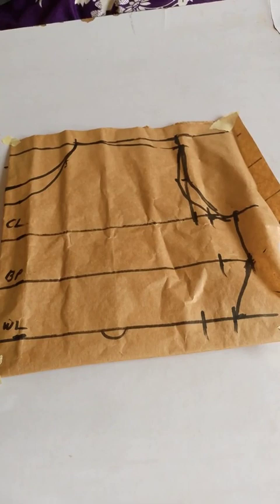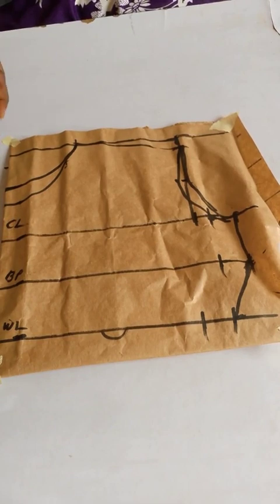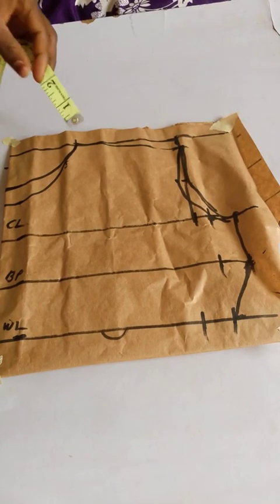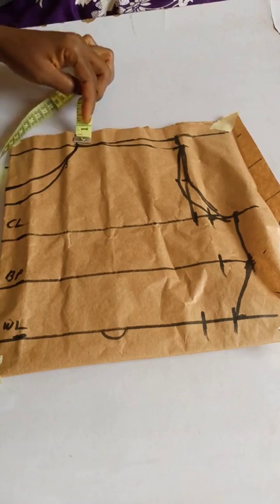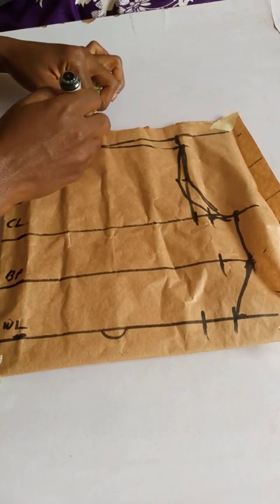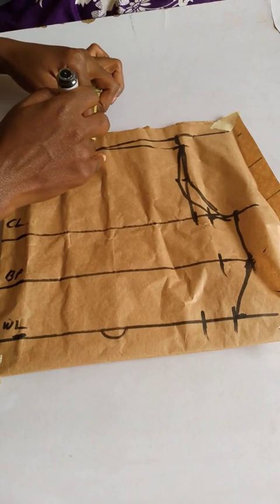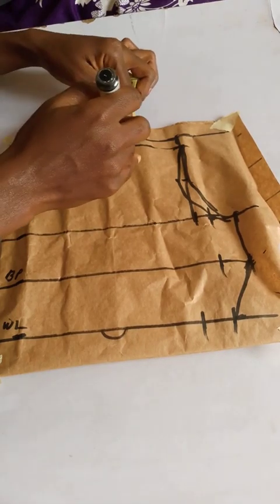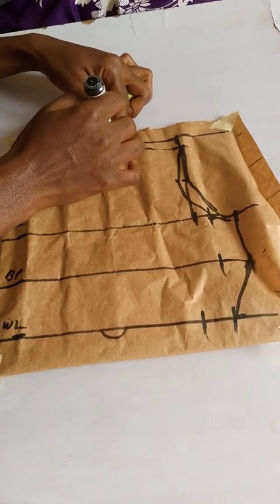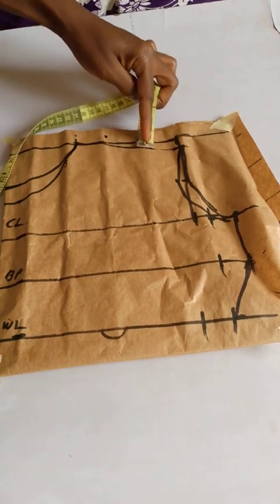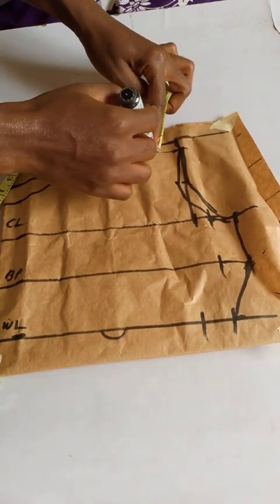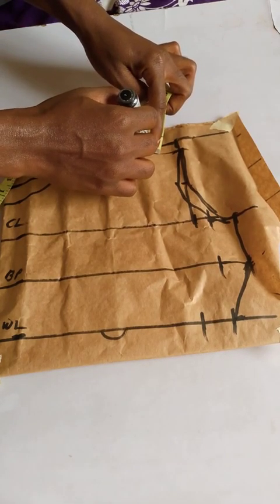This is it. So what was the next step now? The next step is to add my seam allowance, 0.5. I'm going to go ahead to add 0.5 all through. 0.5 shoulder seam allowance.